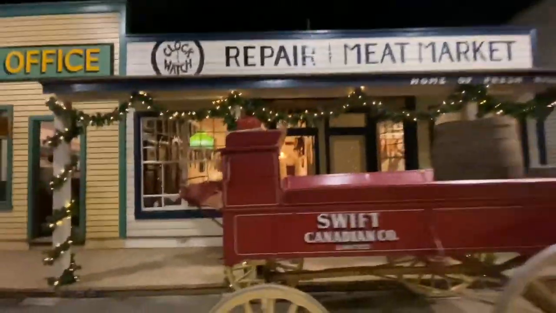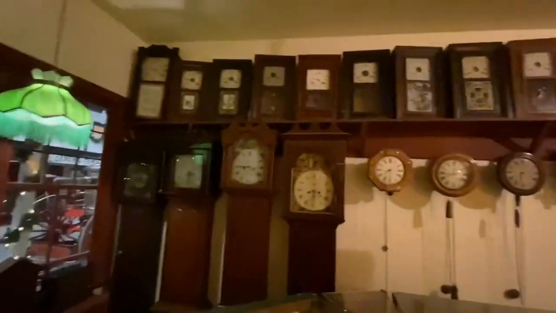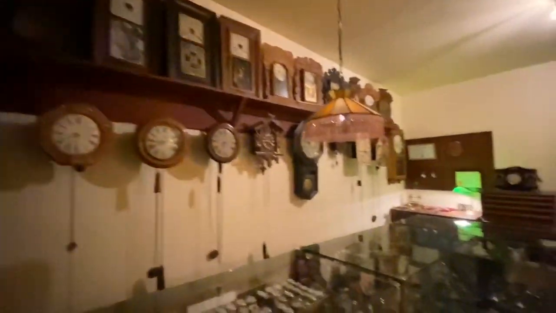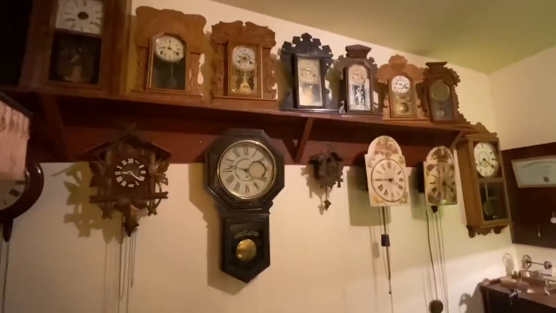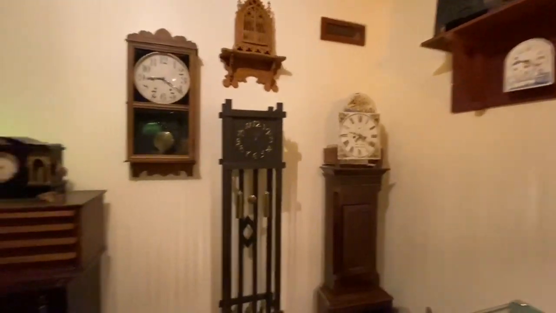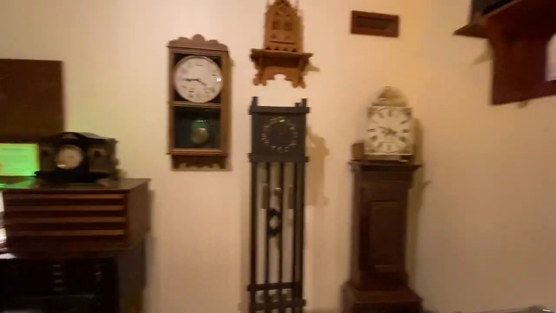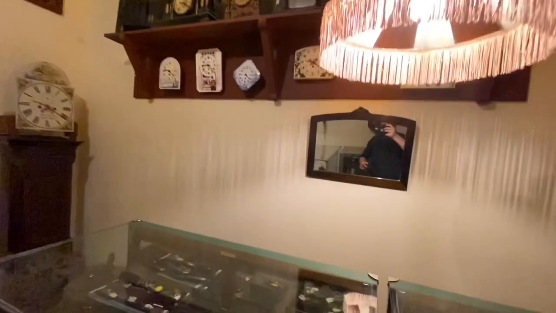And then repair and meat market. There's a butcher there cutting some stuff up. Oh, this is awesome. I love old clocks. Not that I own any old clocks, but I think I will someday when I start collecting stuff. I've never really been a collector of stuff up until I started a rental company.